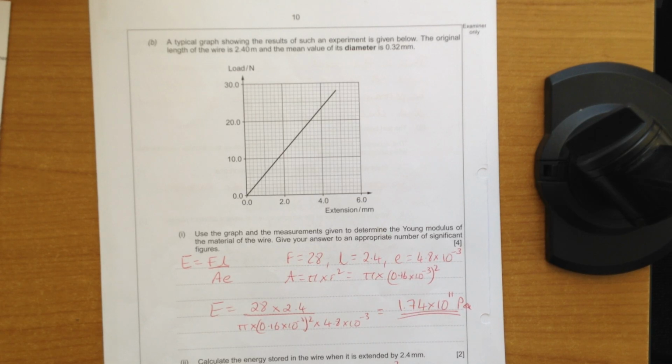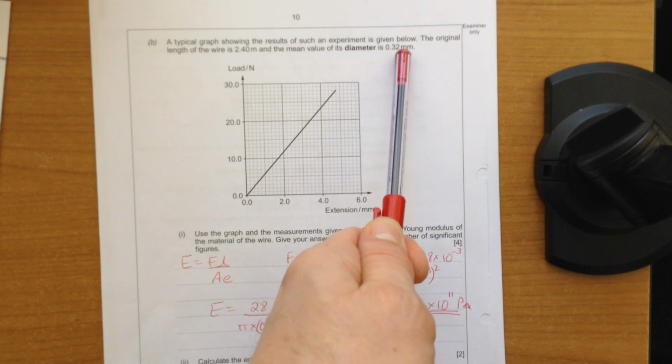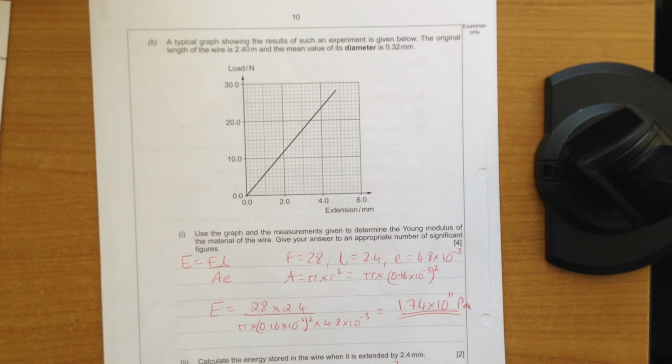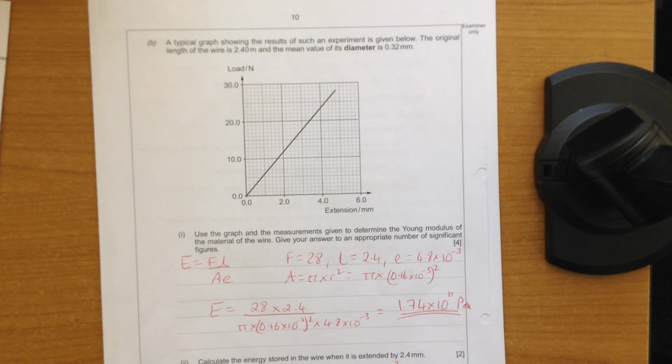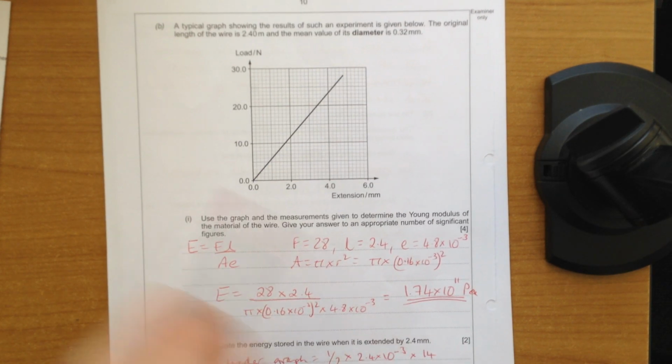I would recommend sticking with the SI, get everything in meters before you think about doing any button pressing on your calculator. So I would consider this as 0.32 times 10 to the minus 3 meters, okay? Don't forget, we're going to need the radius because we're going to be working out the cross-sectional area, so you'll have to half that.